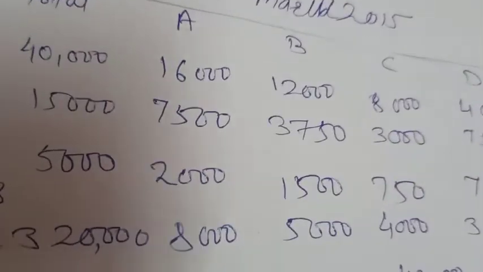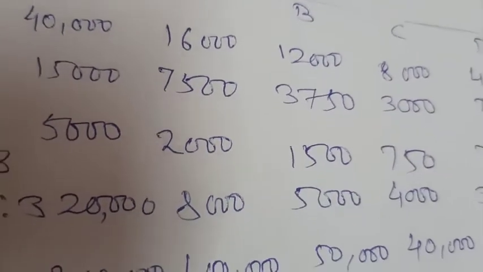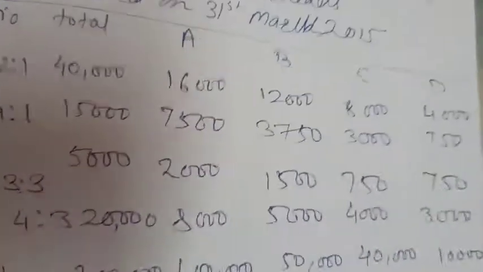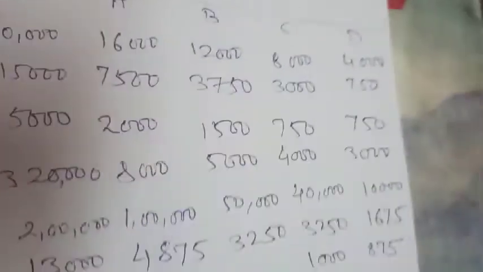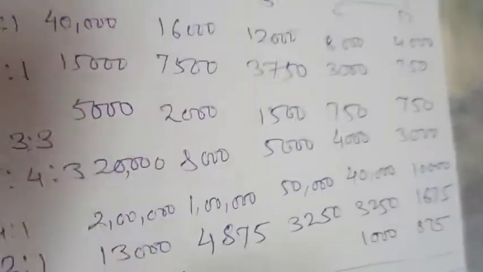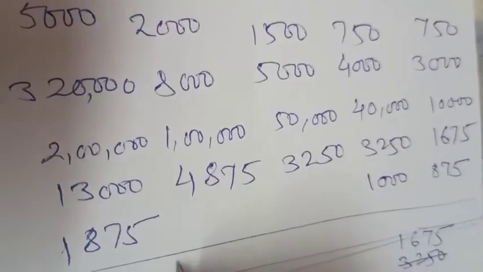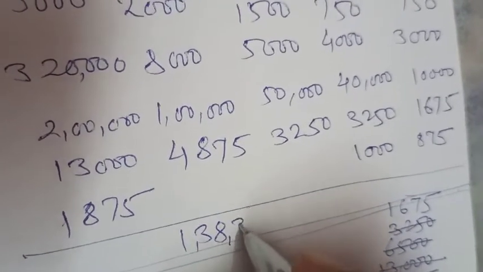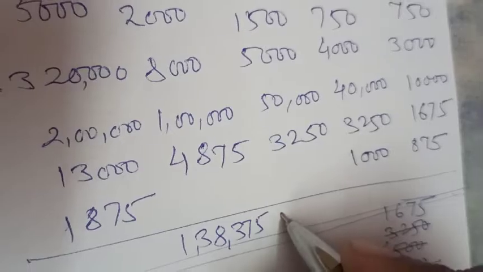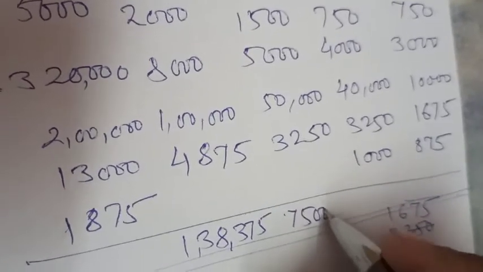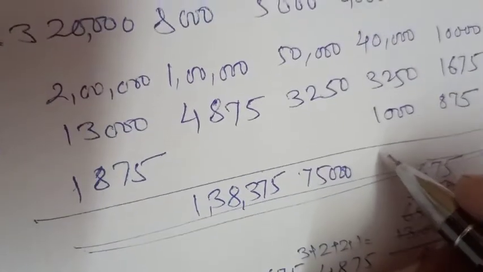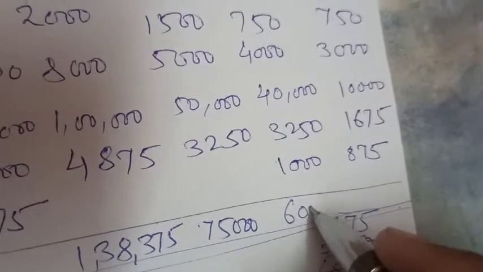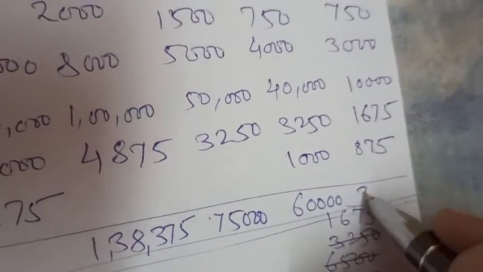Okay, so we have to consider the direct expenses of service departments only. Then the simple step is there. Make the sum of all the departments. I will just write over here, that is 1,38,375, 75,000, then 60,000 and 21,000.